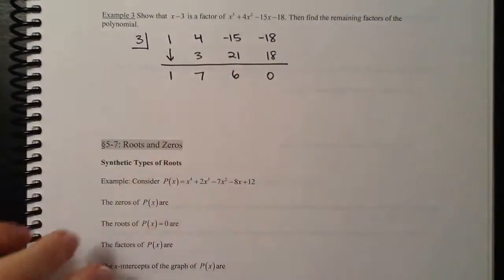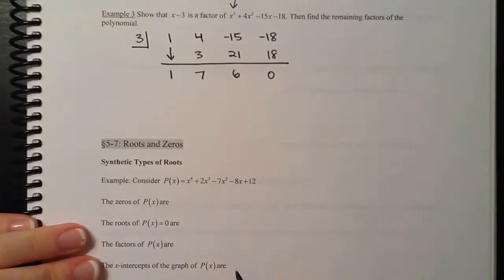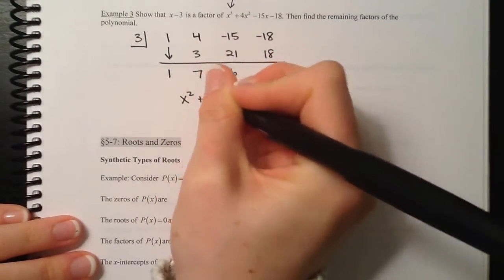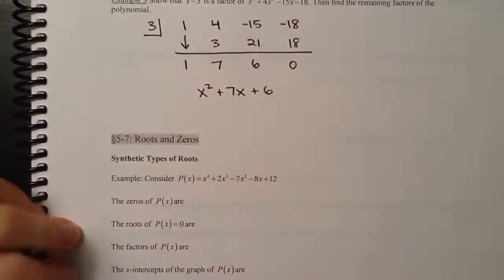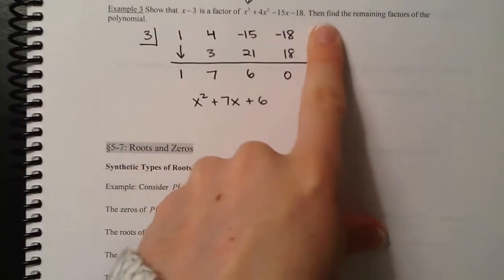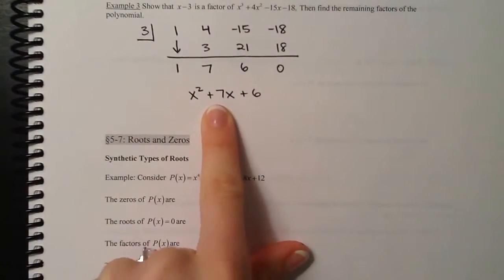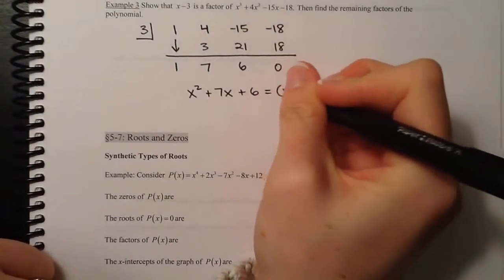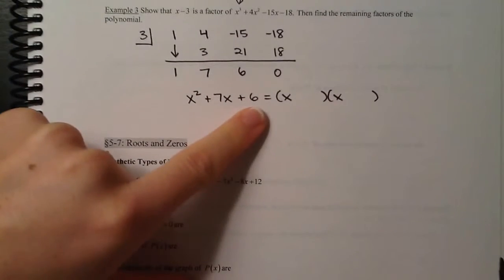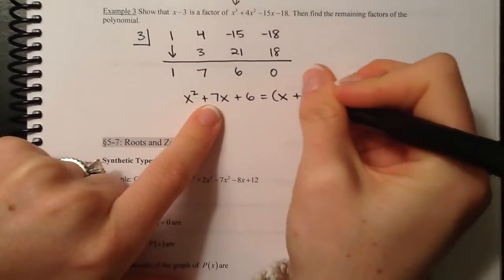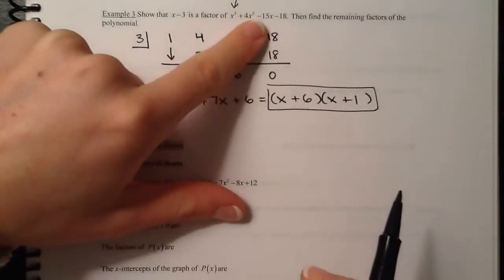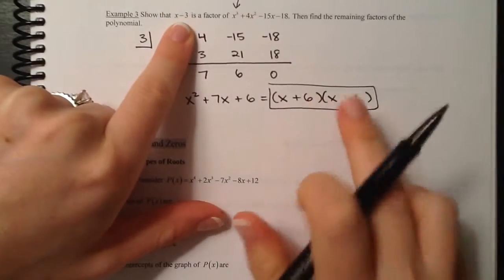So, to find the remaining factors, we write this out and see what my actual leftover equation is. The way you write that is you take one less degree than the original. So I have 1x squared, positive 7x, and positive 6. This is what I get when I divide this polynomial by x minus 3. When it says find the remaining factors, we're going to factor this down as far as we can. I'm going to assume this can factor down to x times x, and then we want to see what multiplies to 6 and adds to 7. That would be positive 6 and positive 1. So these are my remaining factors. This breaks down into 3 factors: the one they already gave us, and these 2 that we just found.